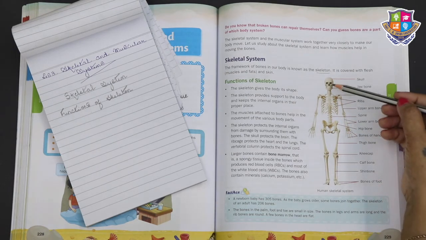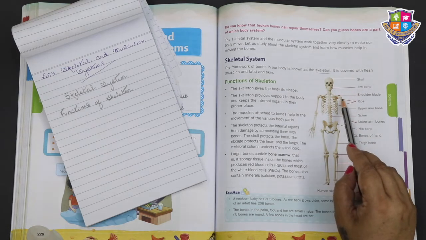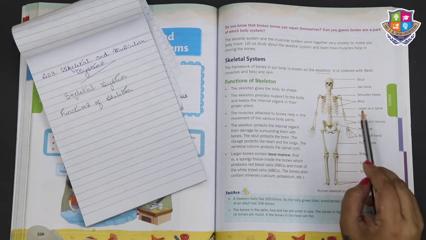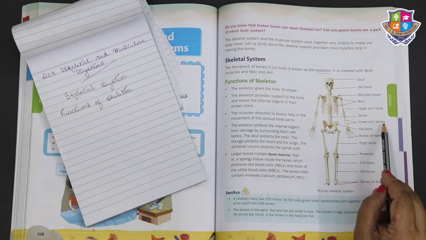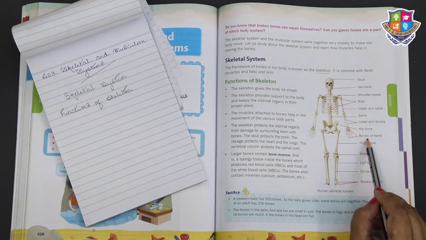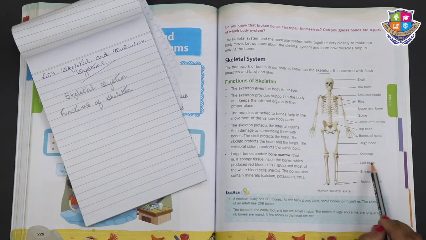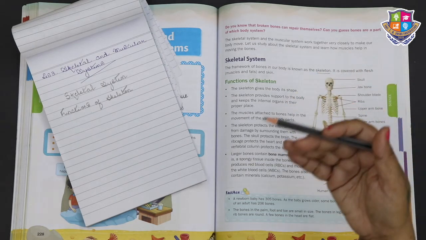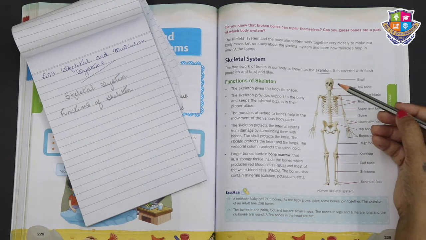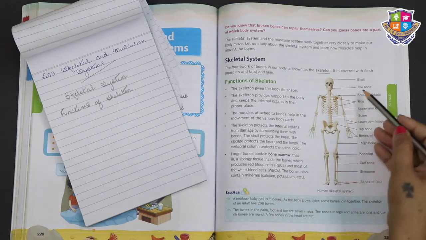Now this is the entire human skeletal system. This is the skull, this is the jawbone, shoulder blade, these are the ribs, upper arm bone, this is the spine, lower arm bones, hip bone, bones of hand, thigh bone, this is the kneecap, calf bone, shin bone, bones of foot. So that was a lovely information about the functions of skeleton and about the human skeletal system here in detail with these pointers.